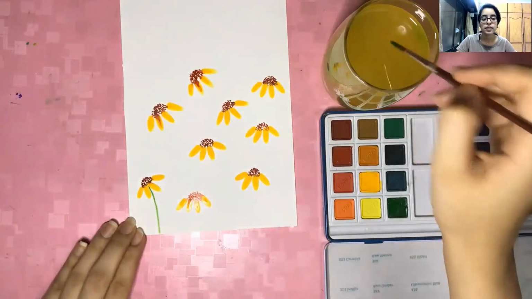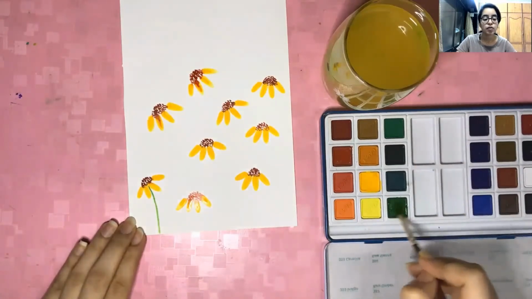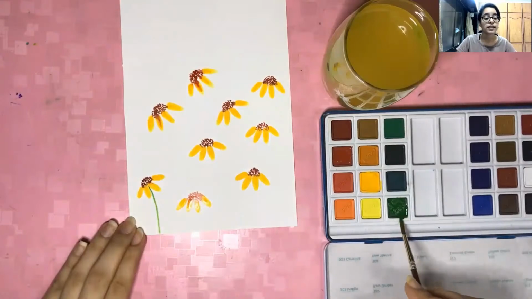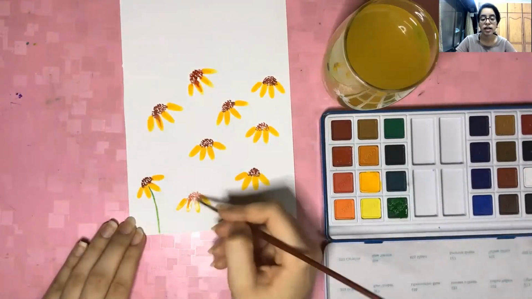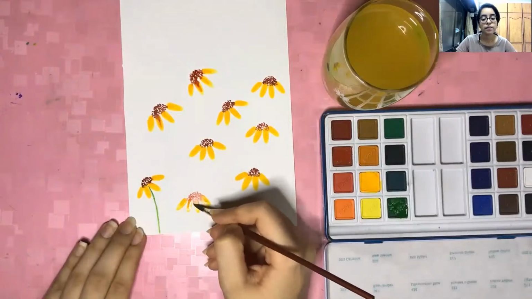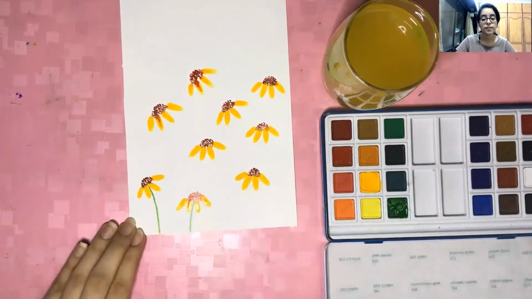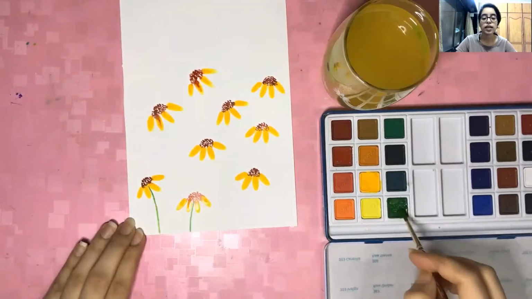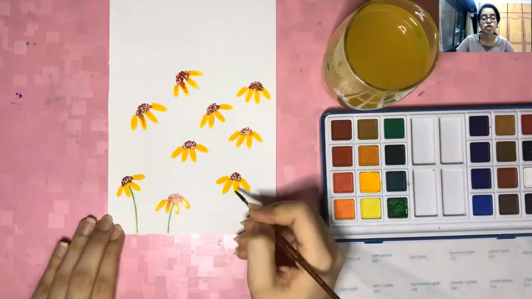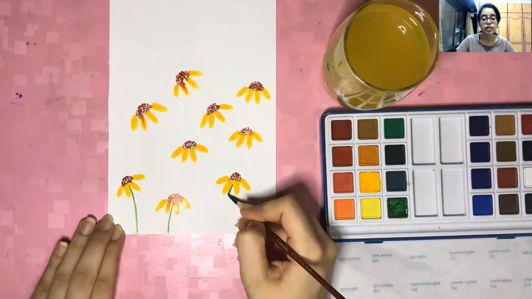So just following the similar process again, taking some green paint. You all can draw the stems along with me if you want. Just adding a stem with the green paint. Don't make it too thick, not too thin. Just a slight curve with the green paint.